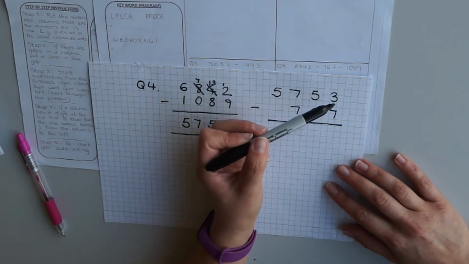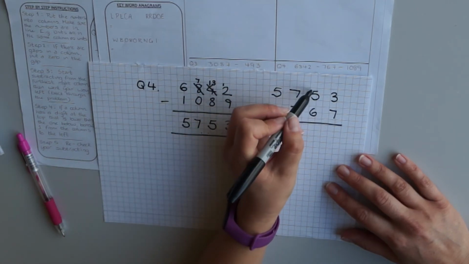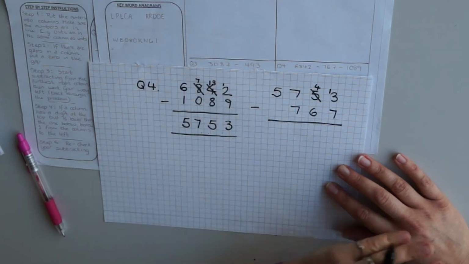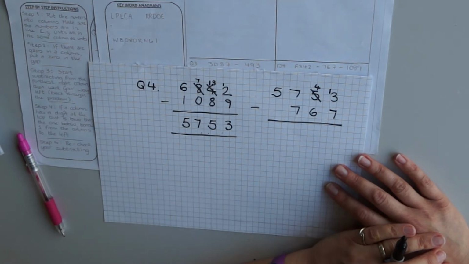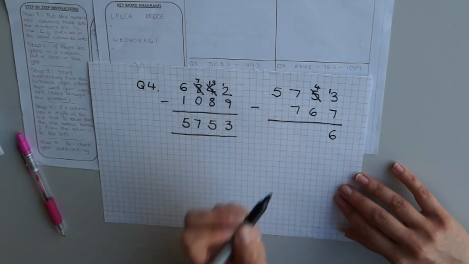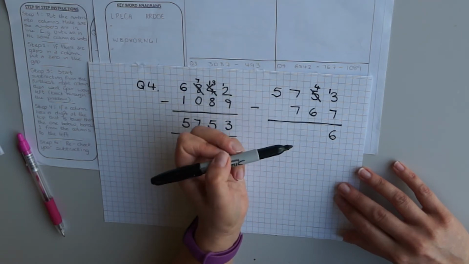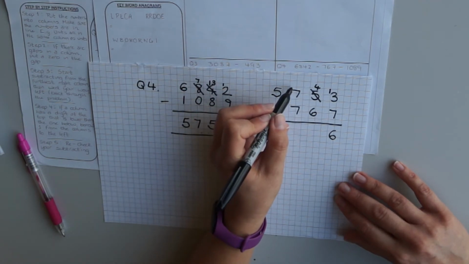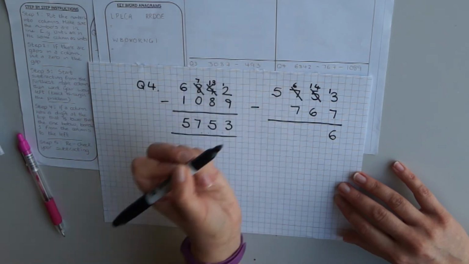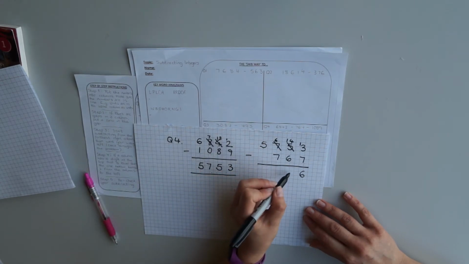Starting with the ones column, 3 subtract 7. 7 is greater than 3, so I will need to borrow and exchange. So that leaves me with 4 tens, and I now have 13 subtract 7. 13 subtract 7 leaves me with 6. 4 subtract 6. 6 is greater than 4, so again I will need to borrow. So I'm borrowing from the hundreds column this time, leaving me with 6 hundreds, and I now have 14 tens. 14 subtract 6 leaves me with 8.